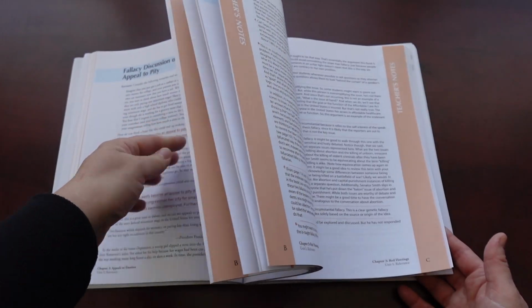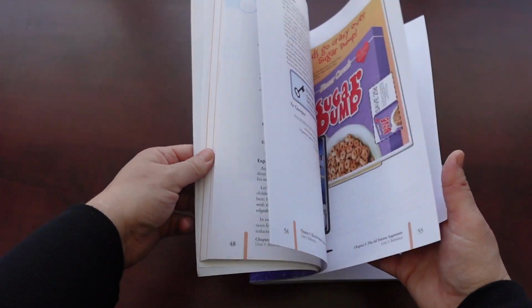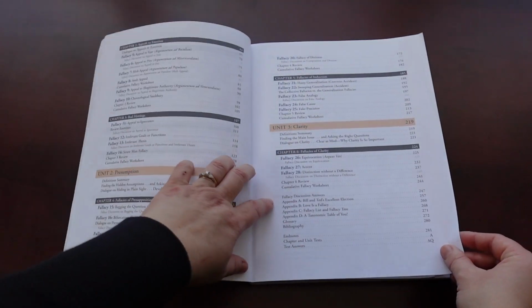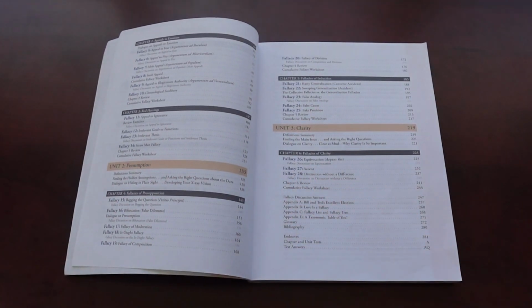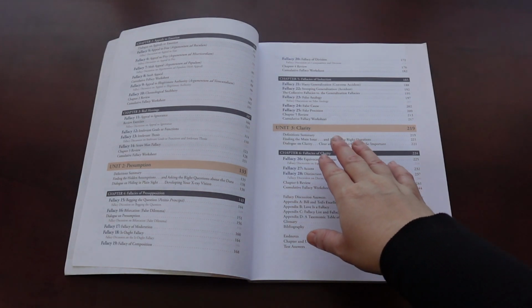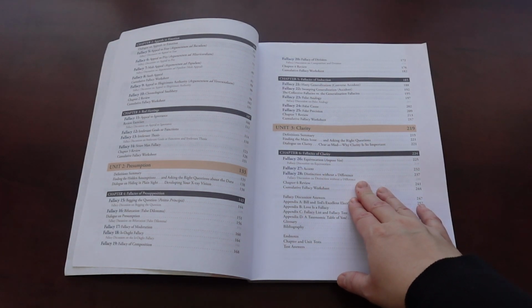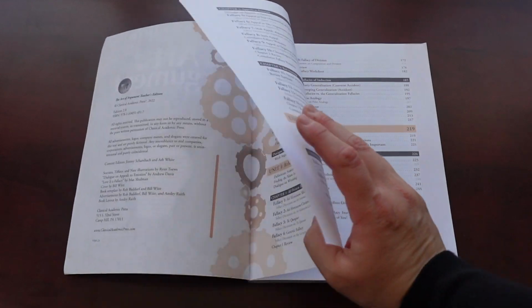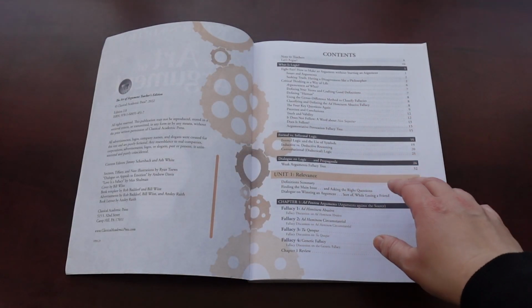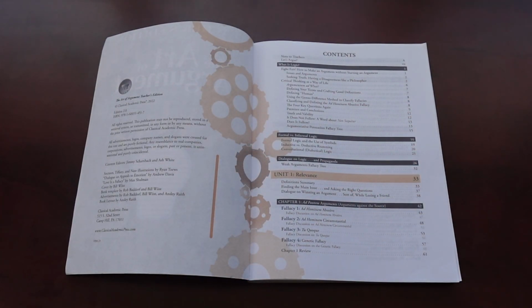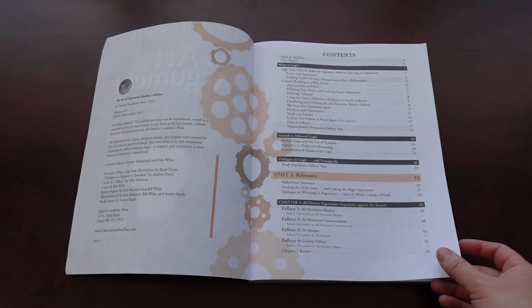That's what the book looks like. So there are 28 fallacies, but because you have the intro, you have reviews, and you have this whole section in the beginning, I would plan on it taking you definitely more than 28 weeks. I would say plan on about 32 to 35, but it depends how you break it up.